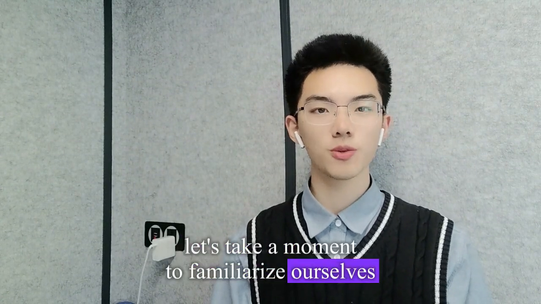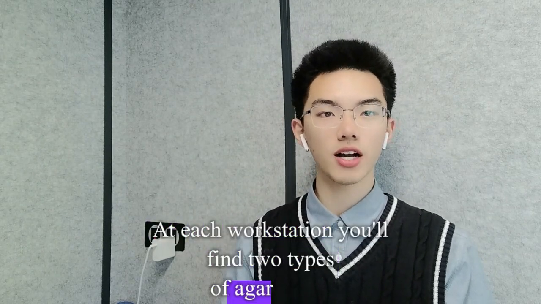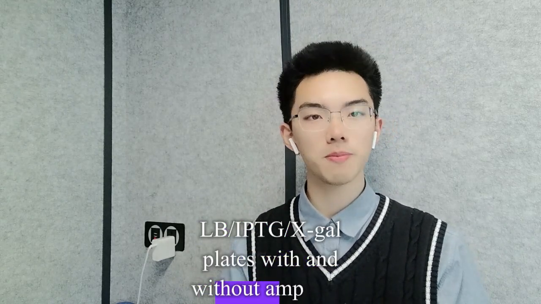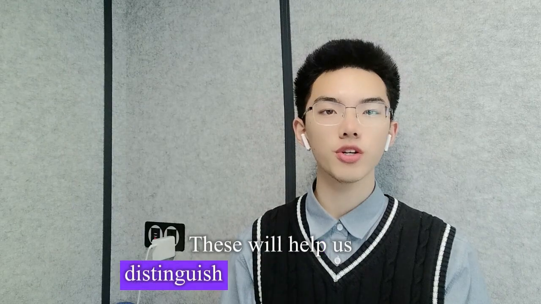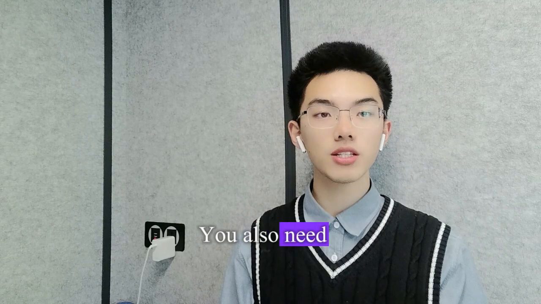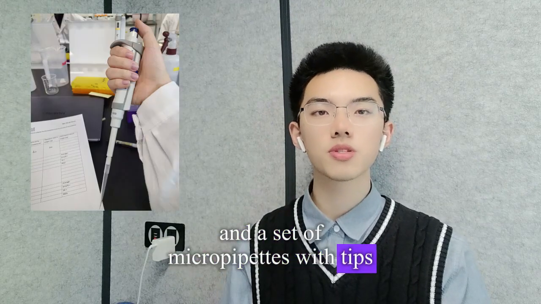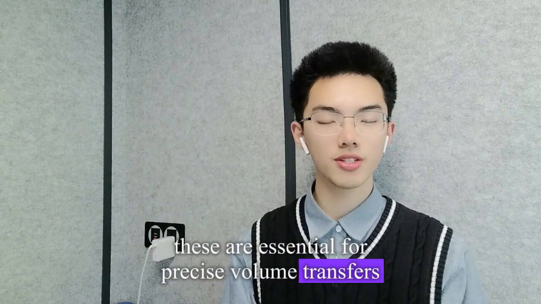Before we begin, let's take a moment to familiarize ourselves with the materials. At each workstation, you will find 2 types of agar plates, LB IPTG X-gal plates with and without ampicillin. These will help us distinguish between transformed and non-transformed bacteria. You also need a tube of LB liquid media, several microcentrifuge tubes, and a set of micropipettes with tips P20, P200, and P1000. These are essential for precise volume transfers.